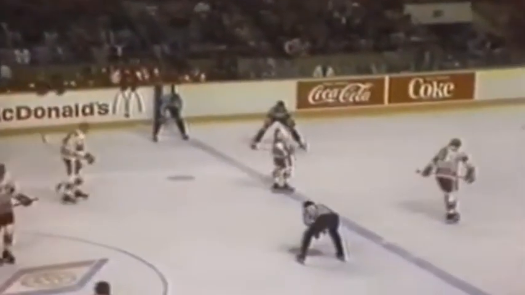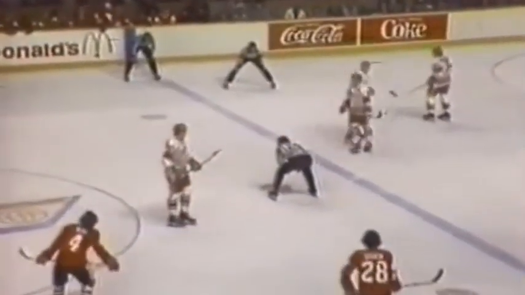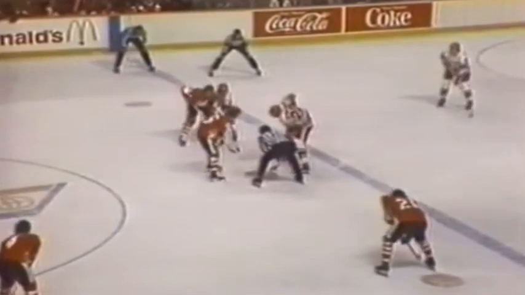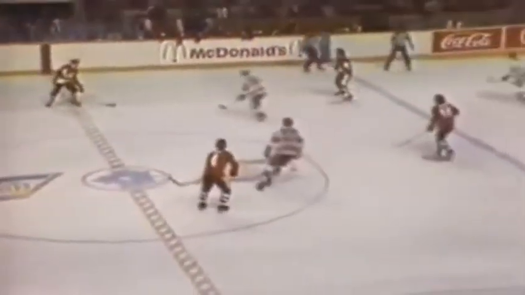The Soviets definitely very much in it here, although they trail 3-1 with 9 minutes and 18 seconds left to play in the game. The winner of this game will go on to play Czechoslovakia in the best-of-3 final for the Canada Cup, and all games will be televised live on CTV.